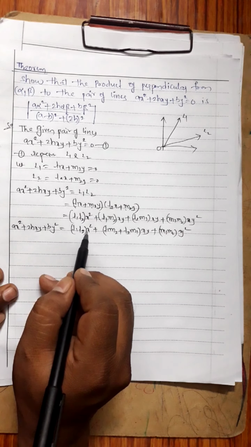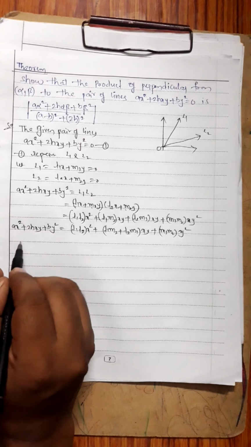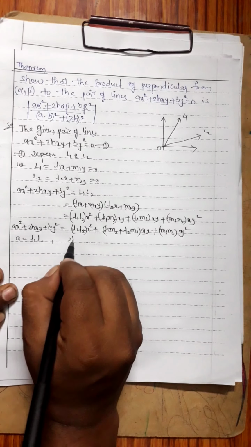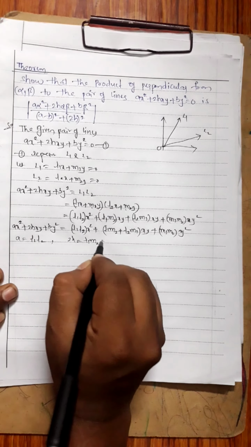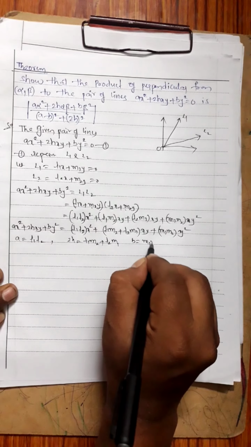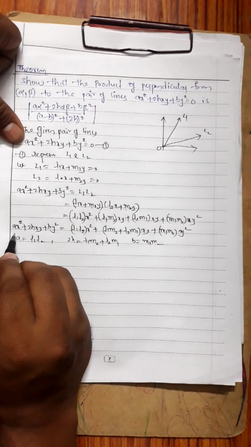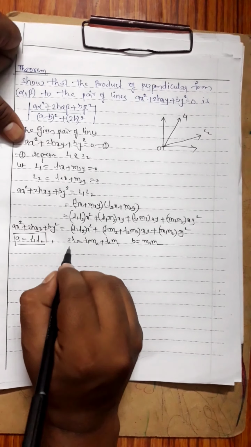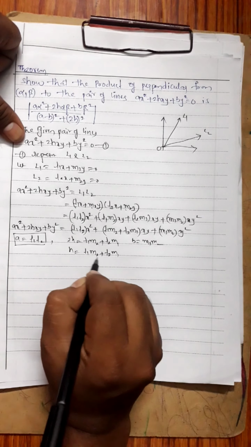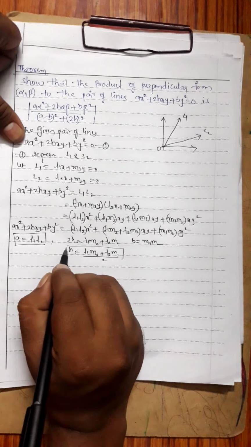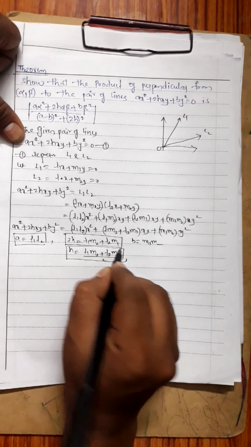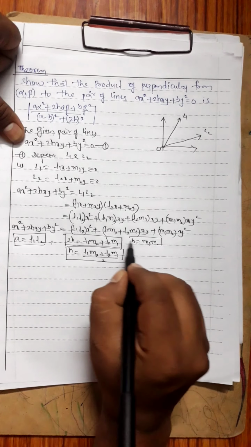Coefficient of x square: a is equal to L1 L2. Same way 2h is equal to L1 M2 plus L2 M1. And b is equal to M1 M2.